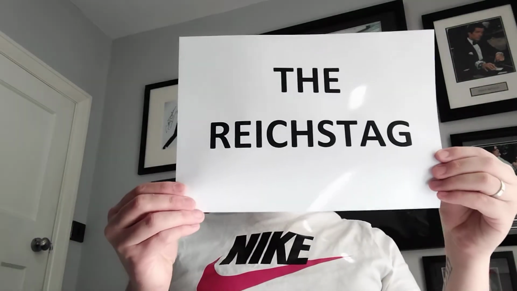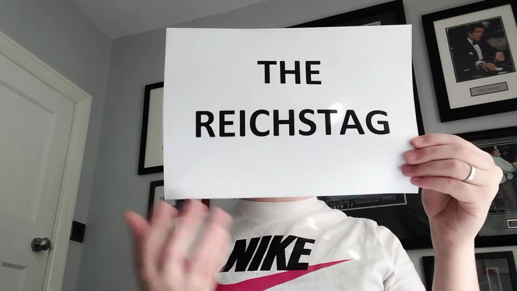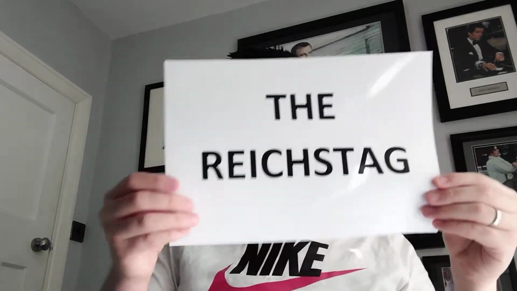Thirdly, the Reichstag. Now, the Reichstag is essentially the German version of our House of Commons, okay, their parliament. It's full of politicians who've been voted into power. They will debate and pass laws, okay, so it's very, very similar to our House of Commons.